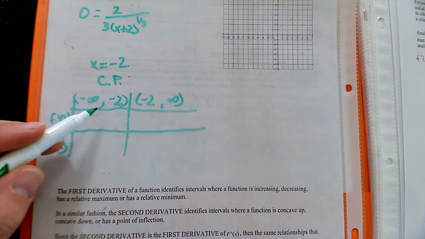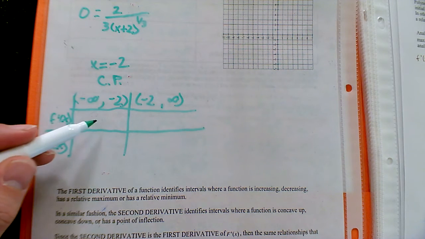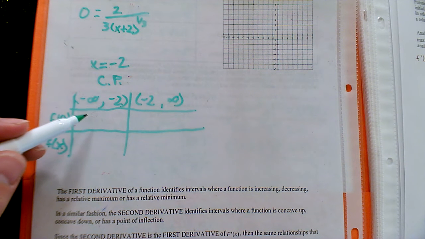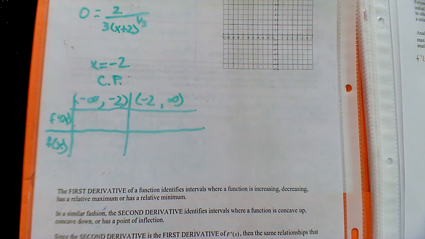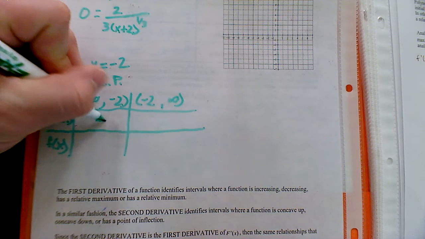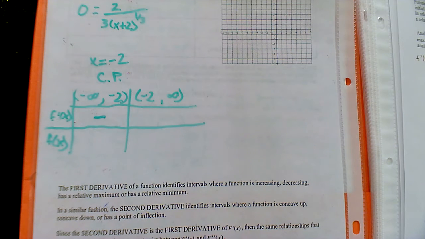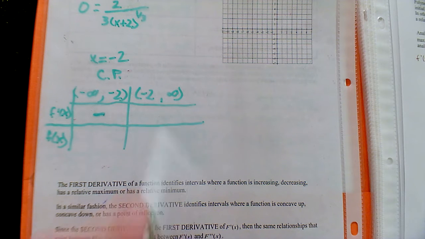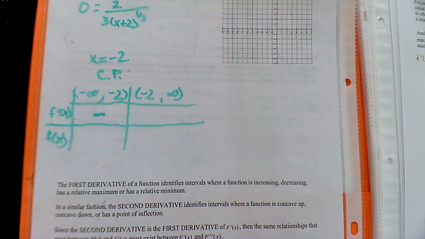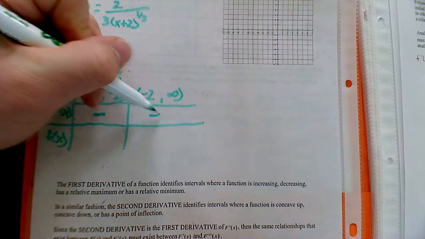In this interval, f prime of x, is it positive or negative? So go ahead, take a minute, figure out whether in this interval here f prime of x is negative or positive. So pick a number within the interval. Okay, so we get a negative value. So we know f prime of x at that point is negative. In this interval, if you plug in a value, is our derivative positive or negative? Positive. Okay.